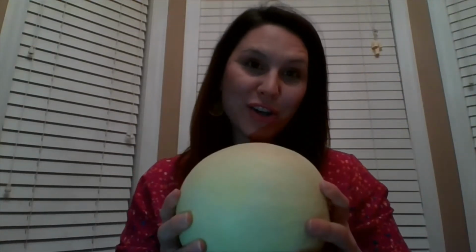Remember, solids hold definite shapes. The particles are really tight together and densely packed so that when you put this solid into a container, it's able to hold its shape because those particles are so densely connected and tight together. It doesn't change shape. It also has a definite volume and a definite mass.